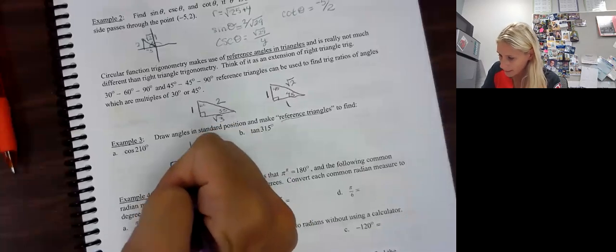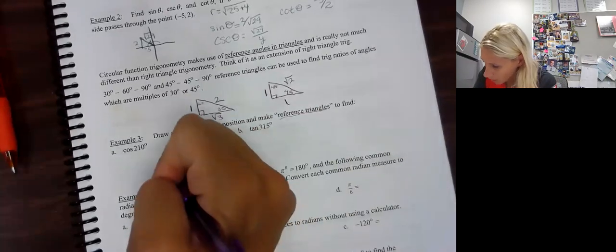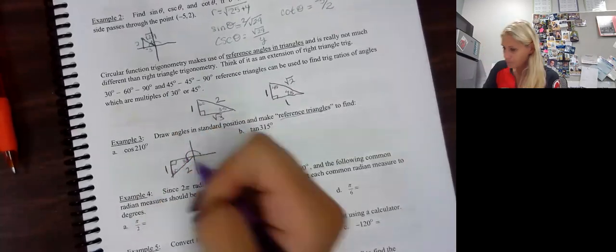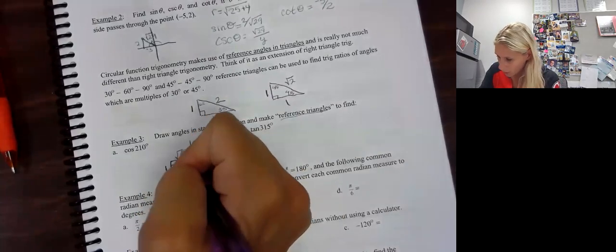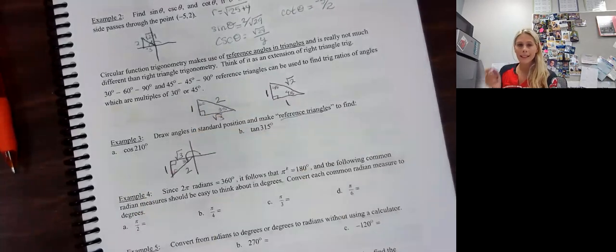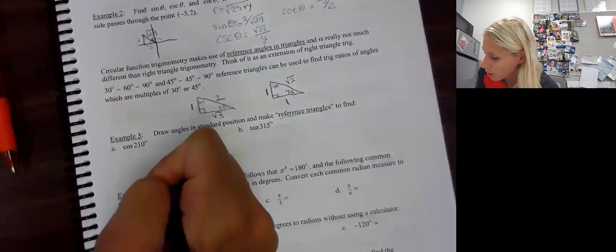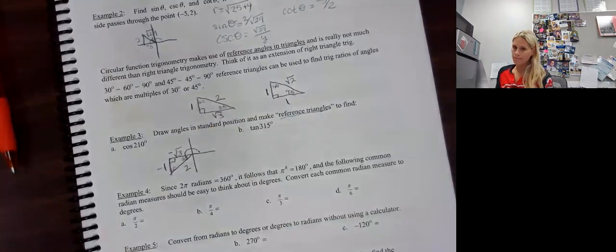And this would be our 60. Again, what's across from the 30? 1. What's the hypotenuse? 2. And what is across from 60? Square root of 3. The biggest thing I want you to remember is what quadrant we are in. We are in the third quadrant, so our x and our y are both negative.